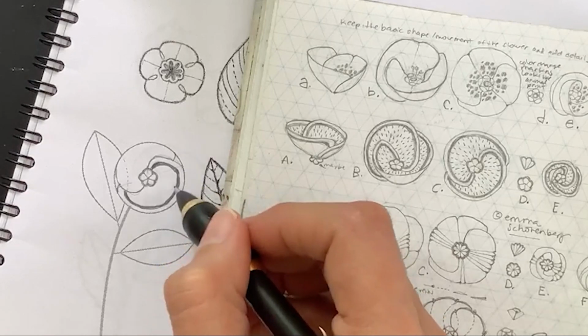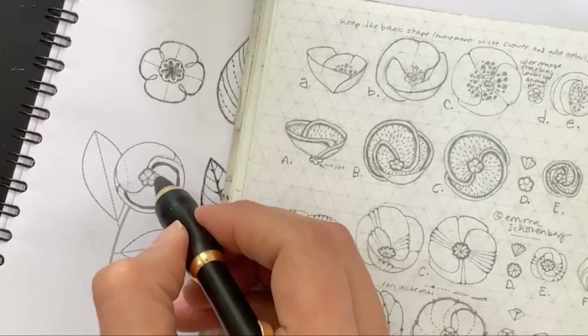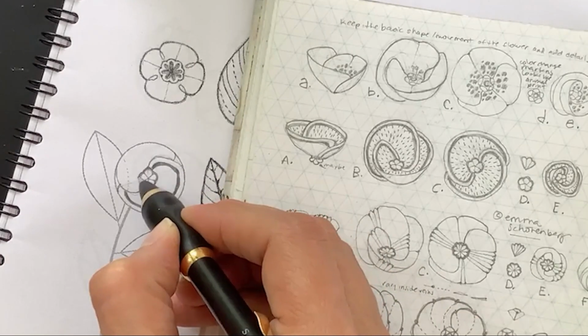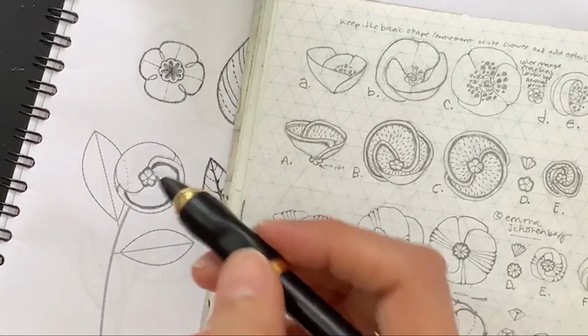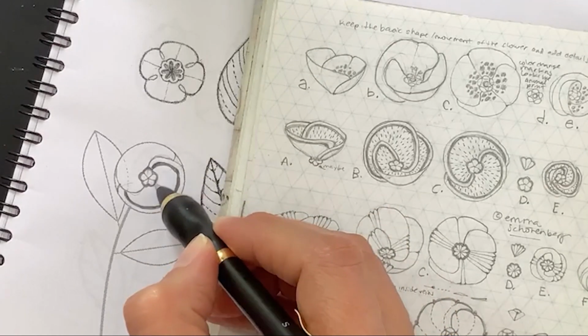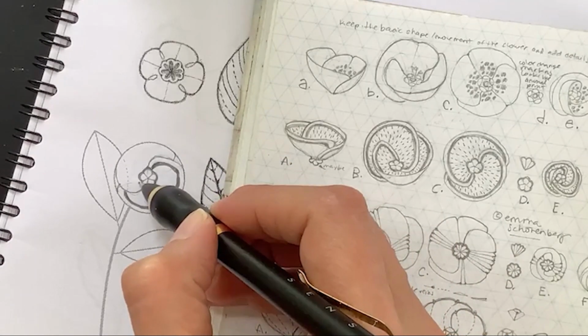See how my lines are all crooked and everything? It doesn't matter. And we're going to go over this too. And then on this one here.